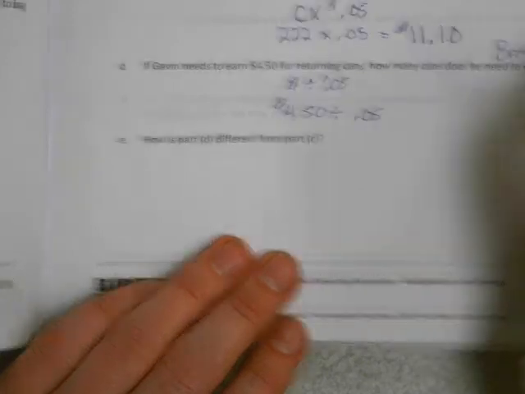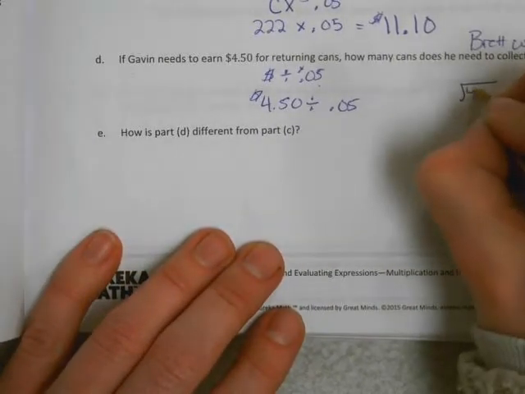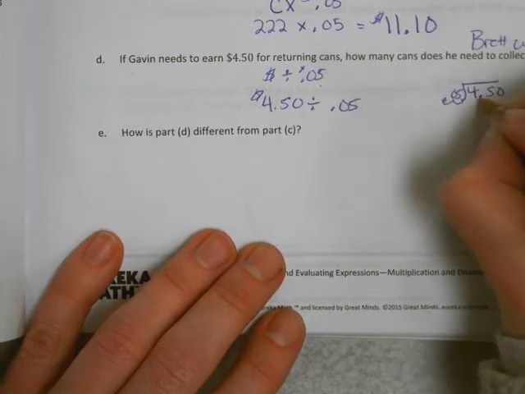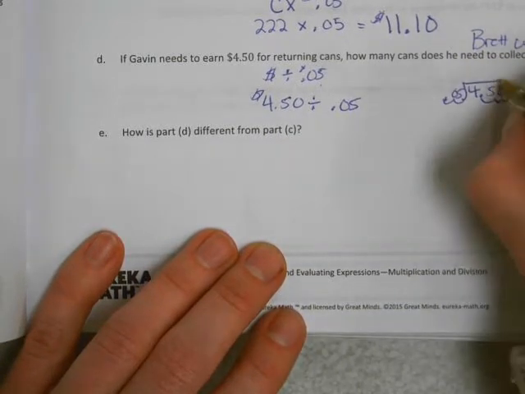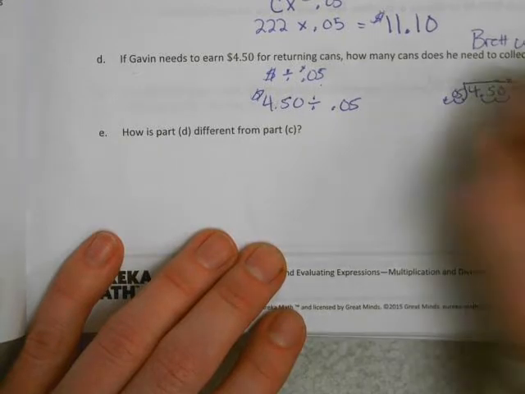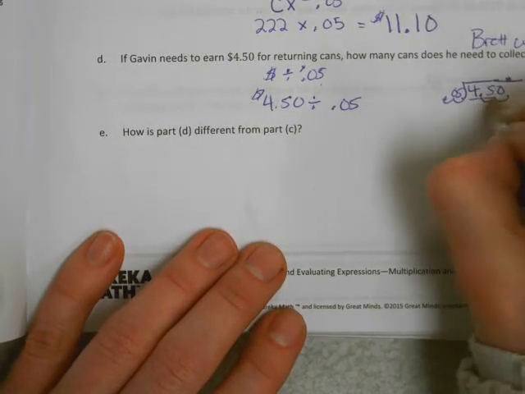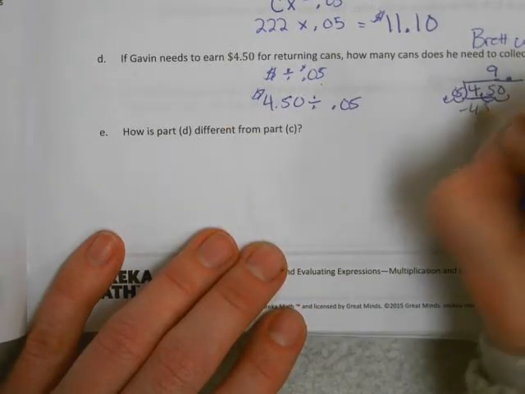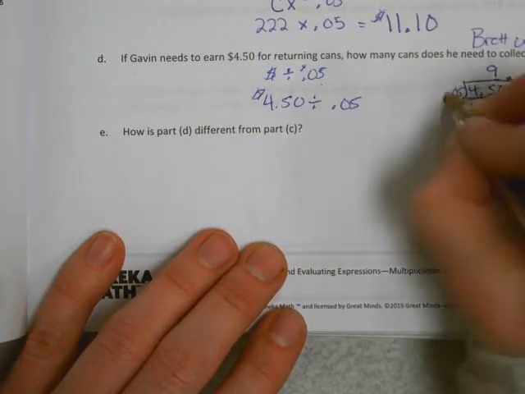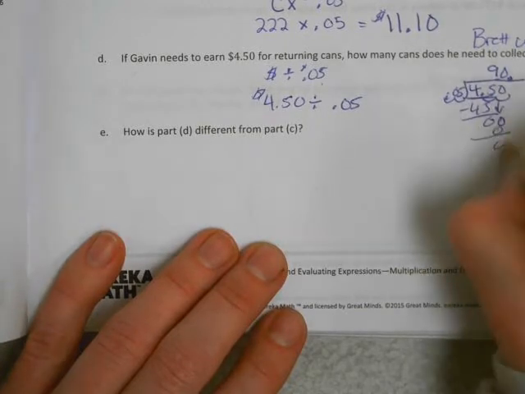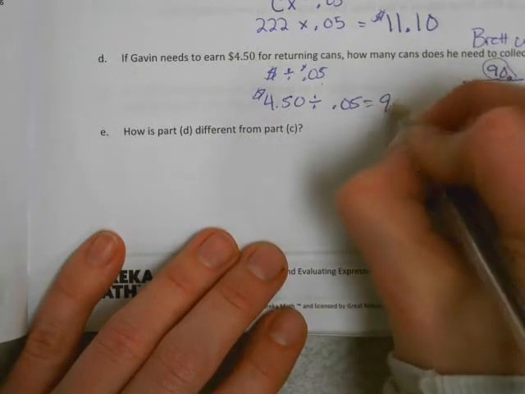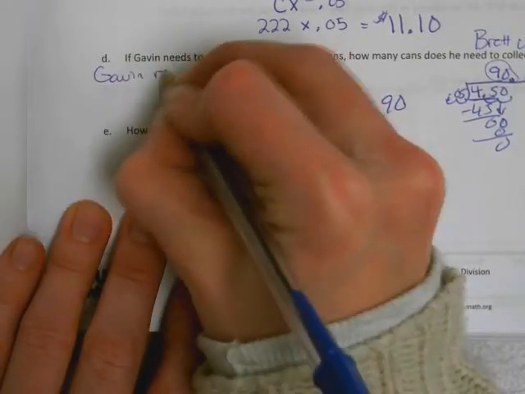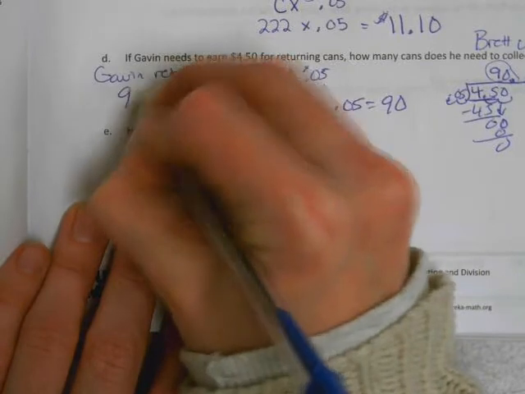We do our division of decimals. So $4.50 divided by 5 cents. I have to move this twice, so I move that twice. My decimal will go right here. So this is a 5. 45 divided by 5 is 9. Subtract 45, you get a 0. Bring down your 0. 0 divided by 5 is 0. So your answer would be 90. So Gavin returned 90 cans.